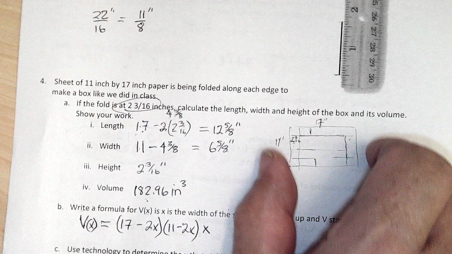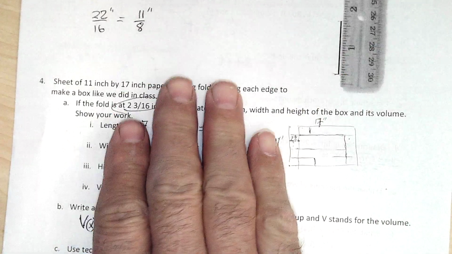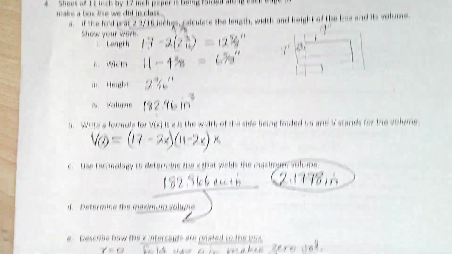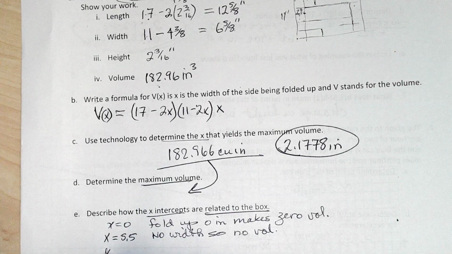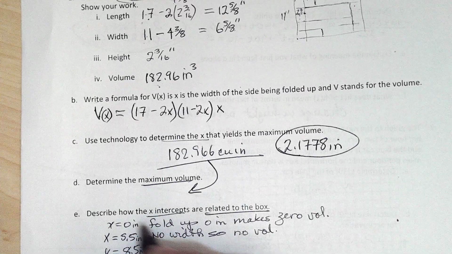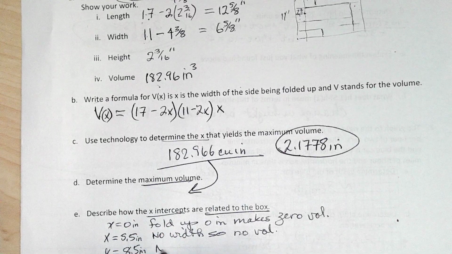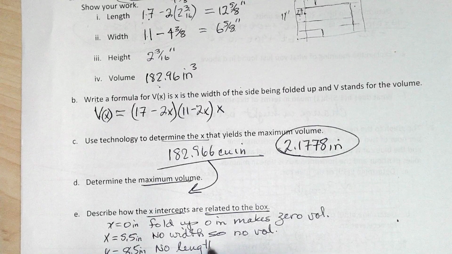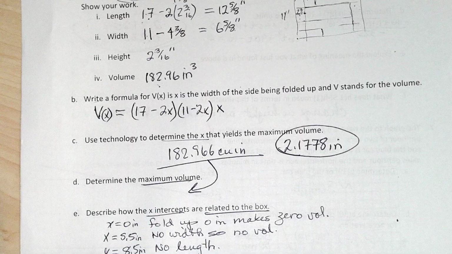And so if we fold up 8.5 and 8.5, there would be no length. So x equals 8.5, these are all inches. There would be no length to the box after folded up.